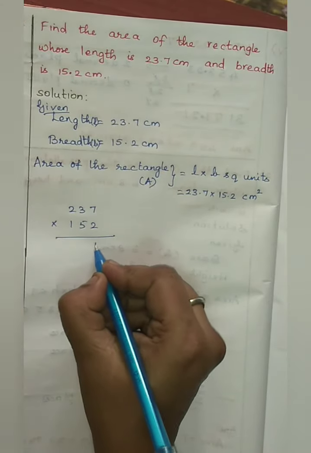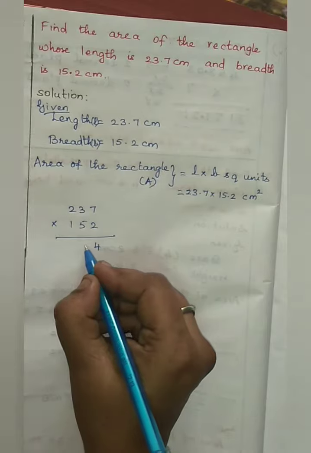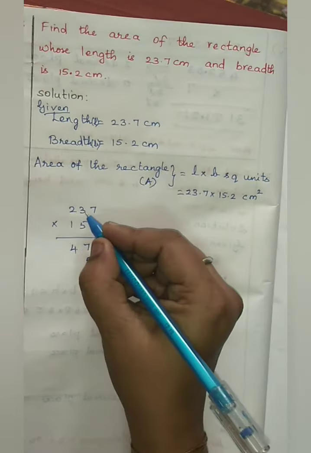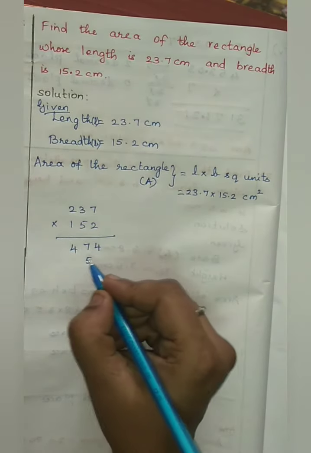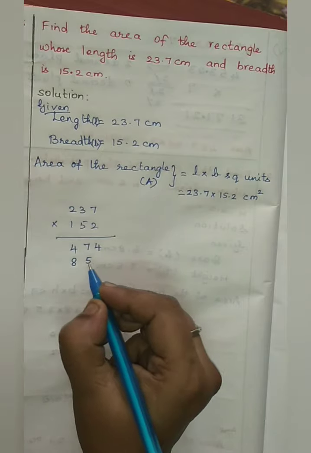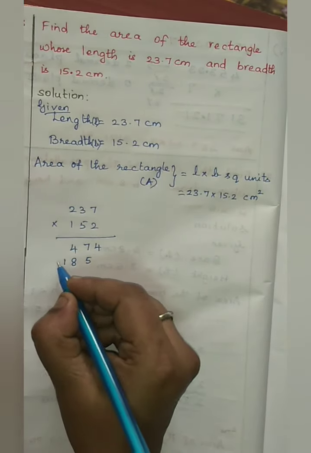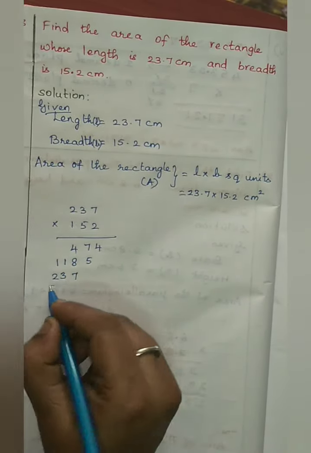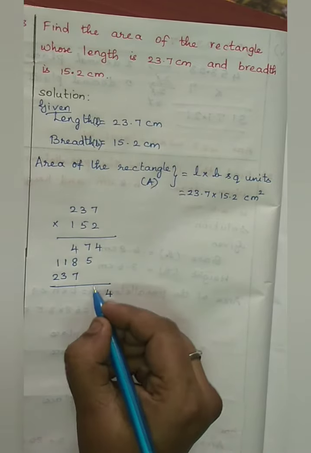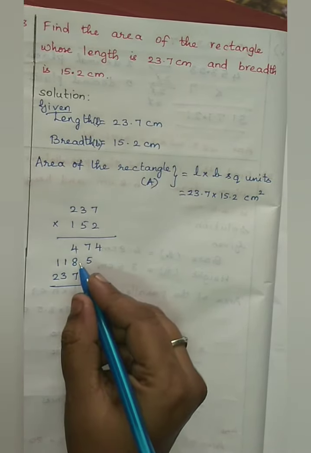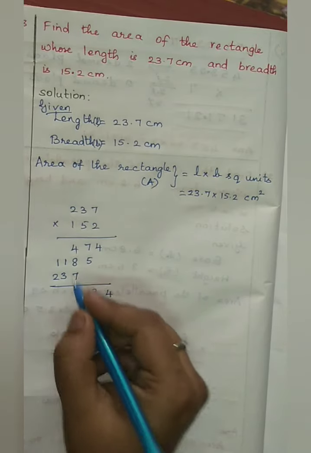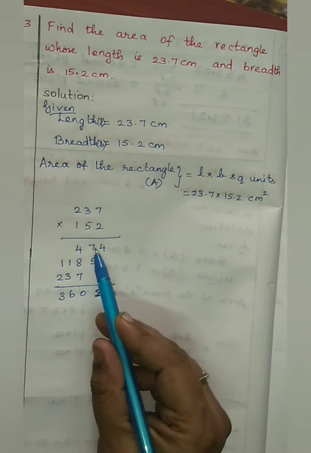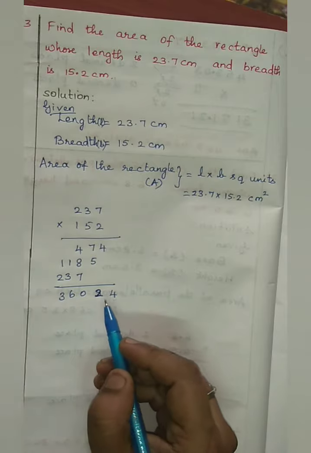2 7s are 14, 1. 3 2s are 6, plus 1, 7. 2 2s are 4. 5 7s are 35, 3 remaining. 3 5s are 15, 15 plus 3, 18, 1. 2 5s are 10, 10 plus 1, 11. When you multiply by 1, we get the same number. Add now. Sorry, here 7 plus 5 is 12, so 2.